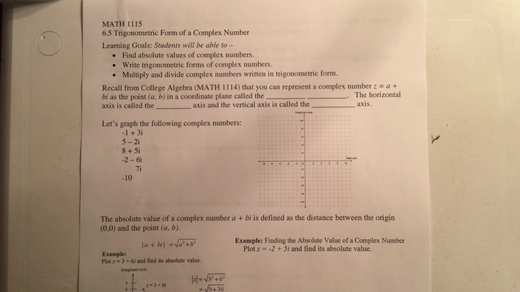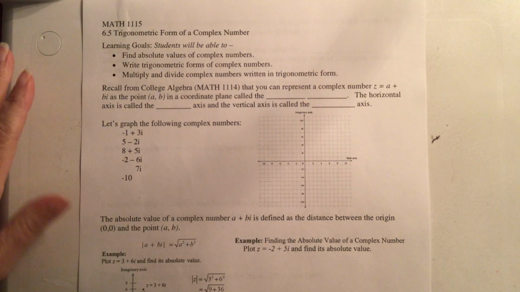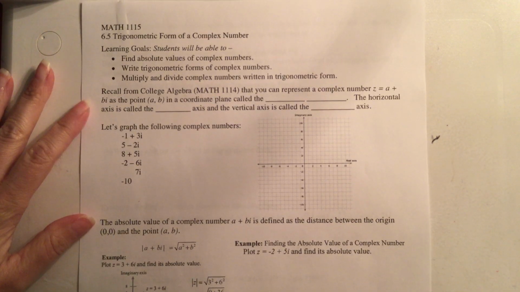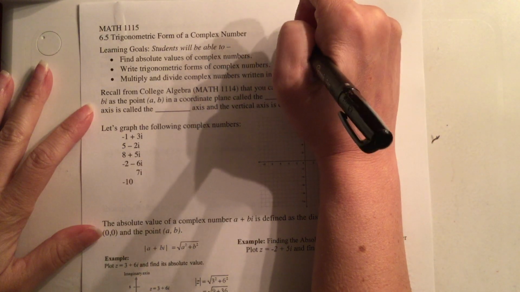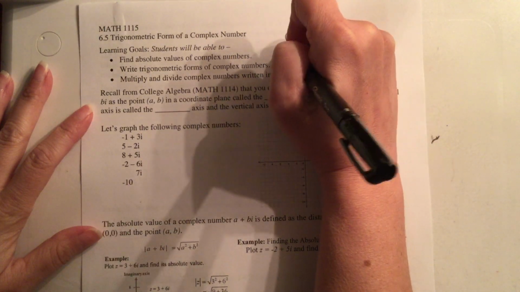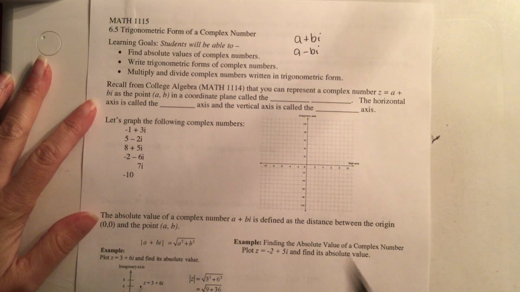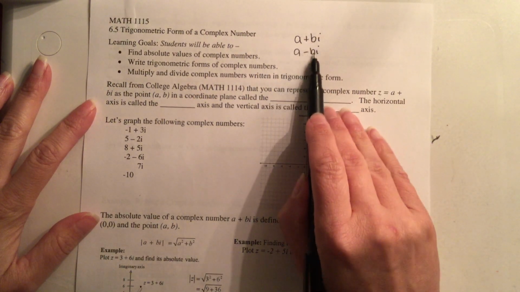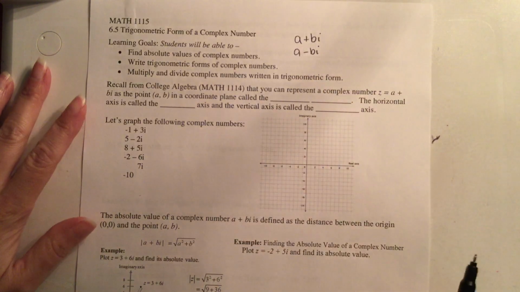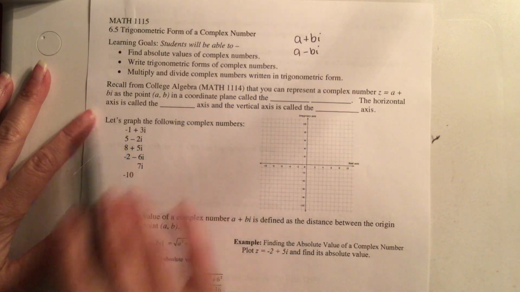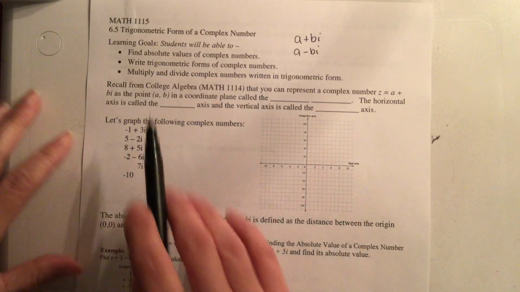Today we are going to look at section 6.5 and the trig form of a complex number. Now a complex number is not a new idea for you. We studied these in Algebra 2 as well as college algebra. A complex number is in the form a plus bi or a minus bi. Remember, what makes it complex is that you have a real part followed by an imaginary part, and you are either adding or subtracting. So let's do some brief review first.